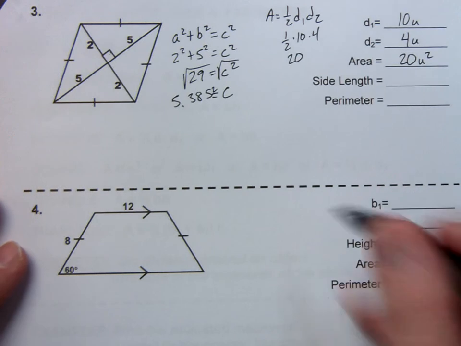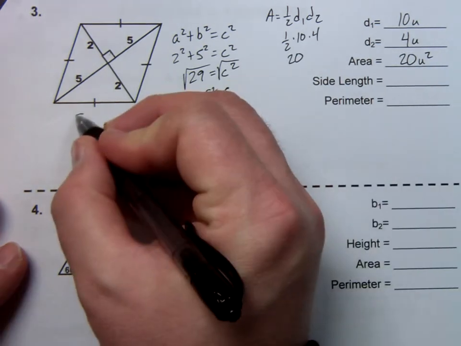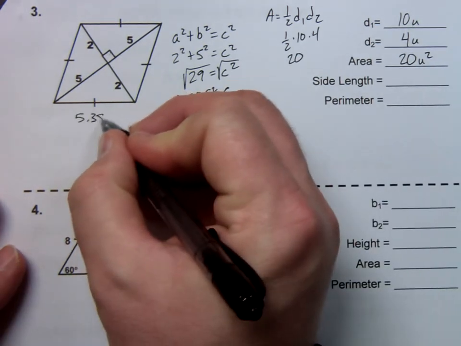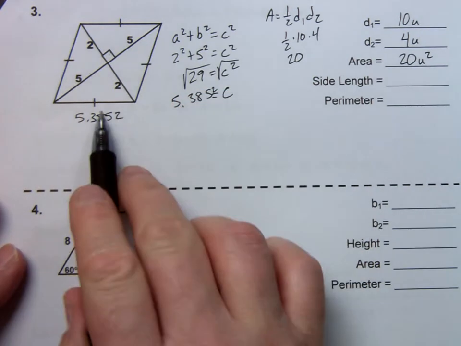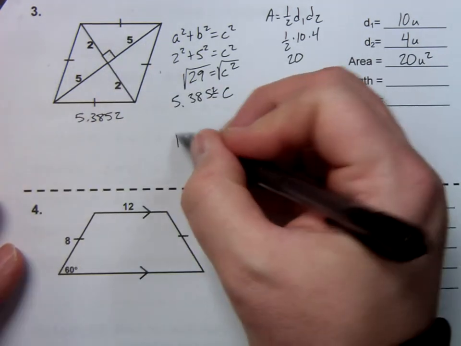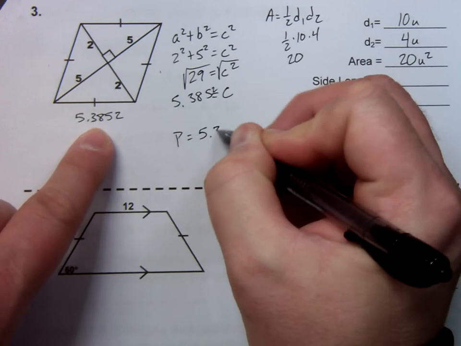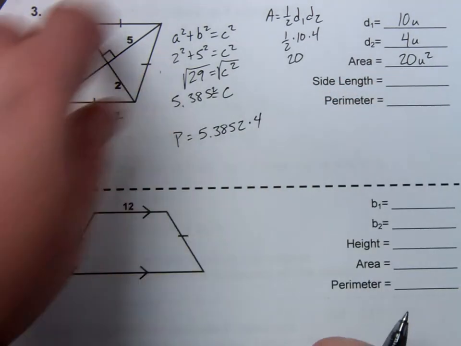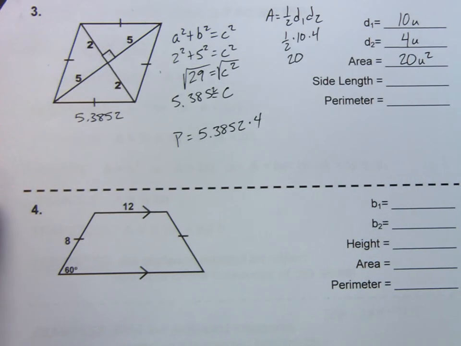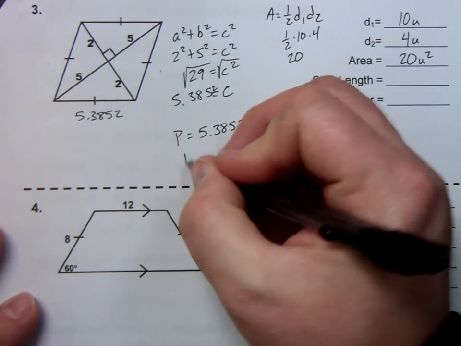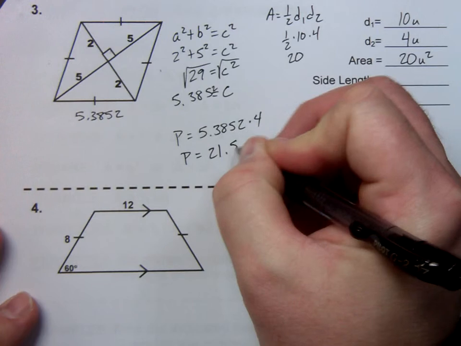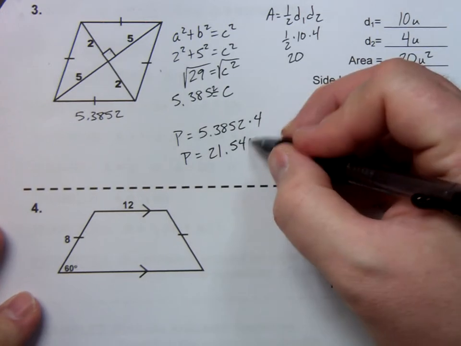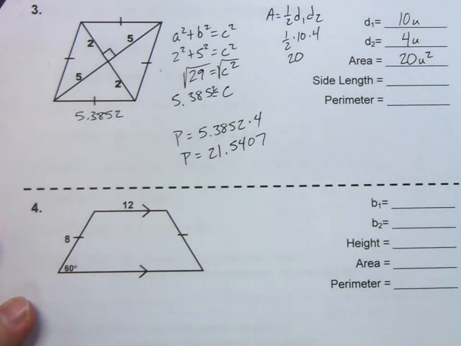So if this side is approximately 5.3852, and there's 4 of those sides, for the perimeter, I'm just taking that number and multiplying it by 4. I mean, I can add it to itself 4 different times, but no reason to do that when I can just hit times 4, and I got the perimeter is something like this.